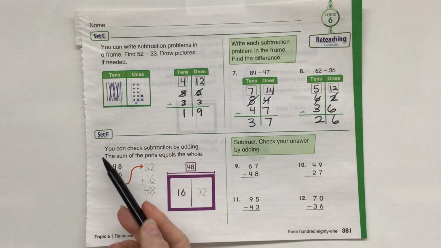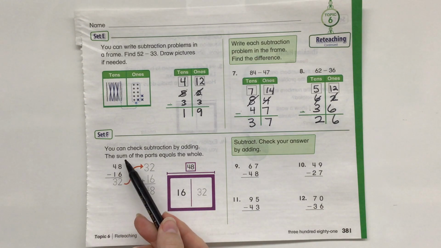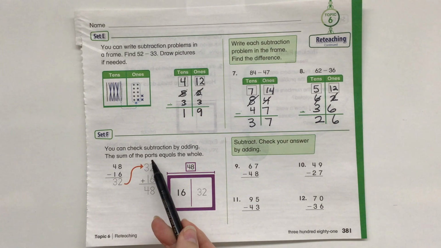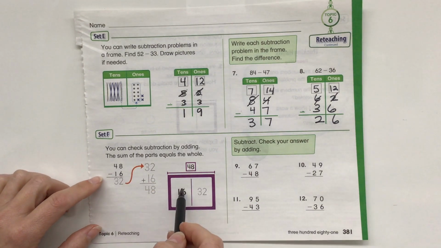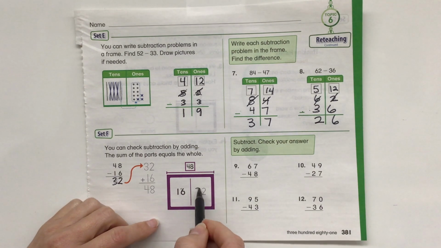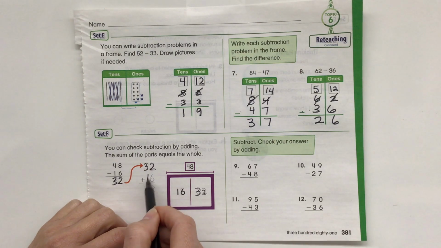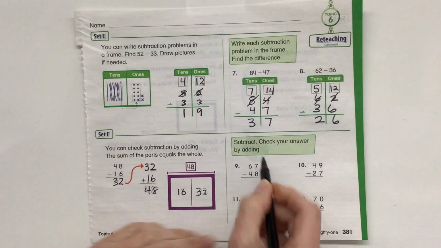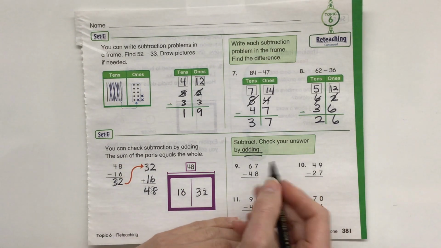All right, let's take a look at set F. You can check subtraction by adding the parts to equal the whole, okay? So we have 48 minus 16 equals 32. Now we can check it. 32 plus 16 equals 48. So we can check by adding. On these next four, we've got to practice by adding to check our answers.